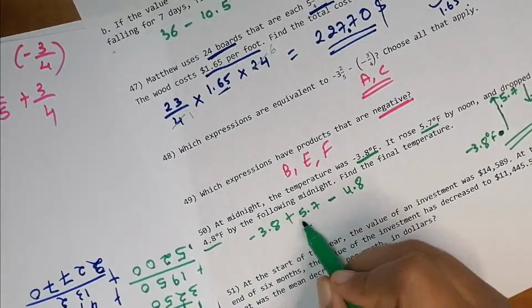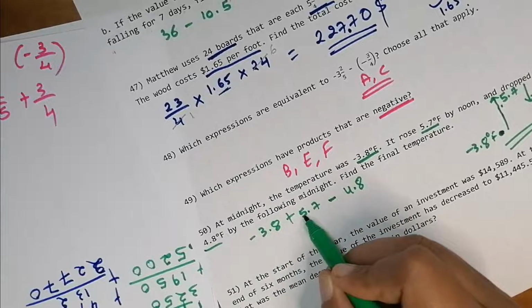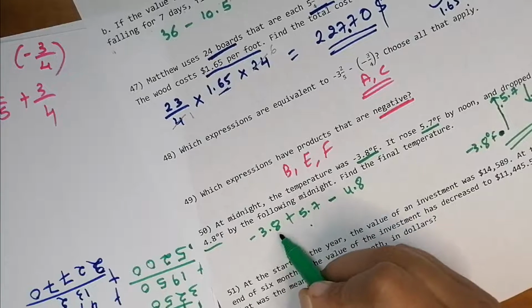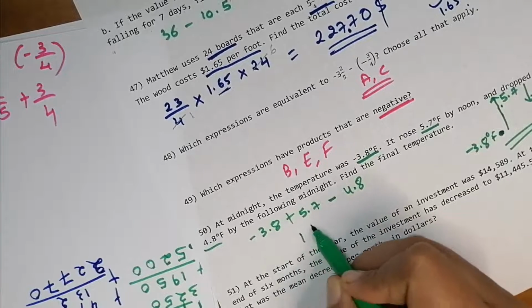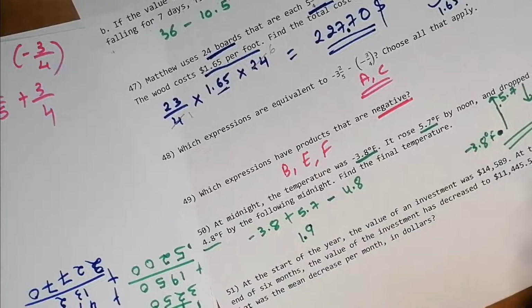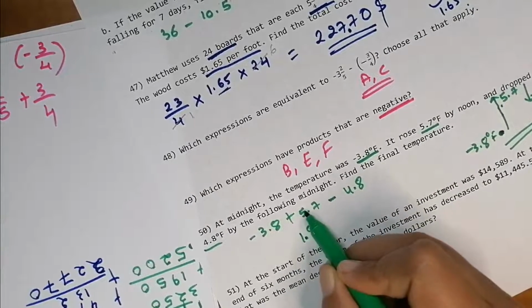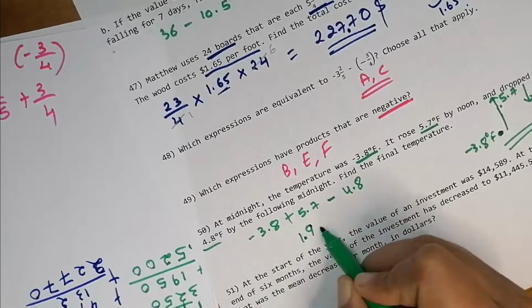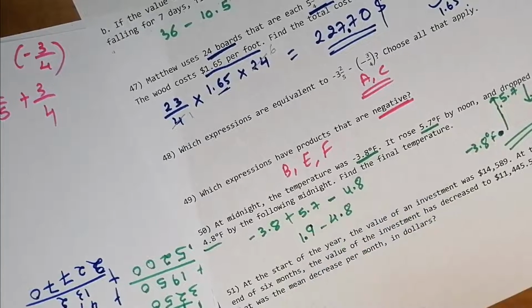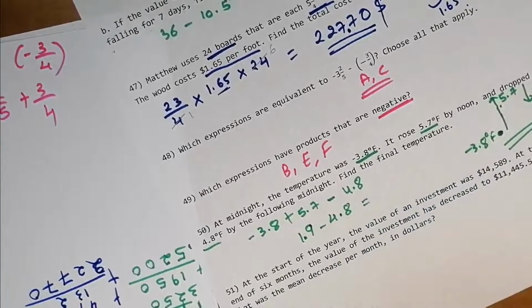Okay, so 3.8 and 5.7, it's quite close. We can do this orally actually. 57 minus 38 is 19, but here we'll put 1.9, and the sign of a positive number, because that's a larger number. Then minus 4.8, which is how much?